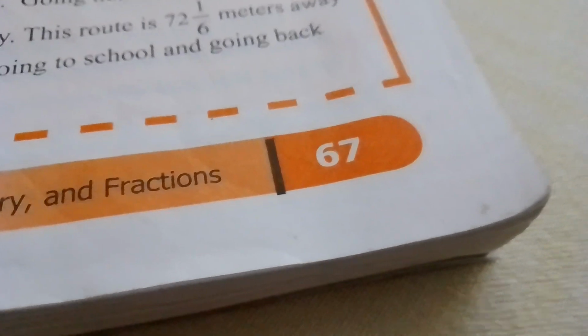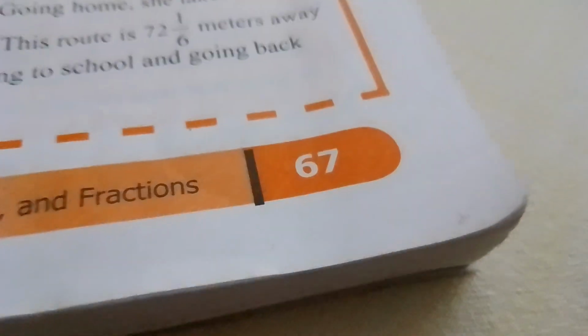Use Skill Booster pages 67 to 68. You can use the dissimilar fractions. You need to find the LCD or LCM of the denominators.